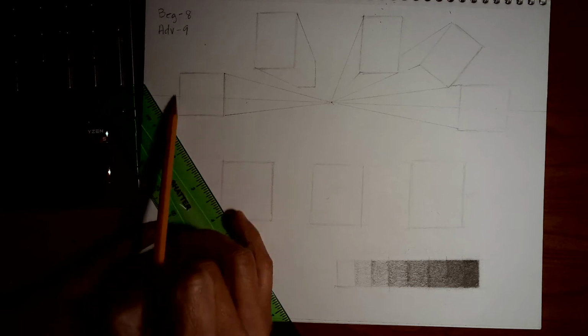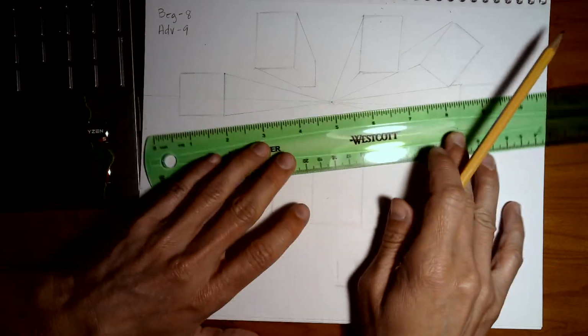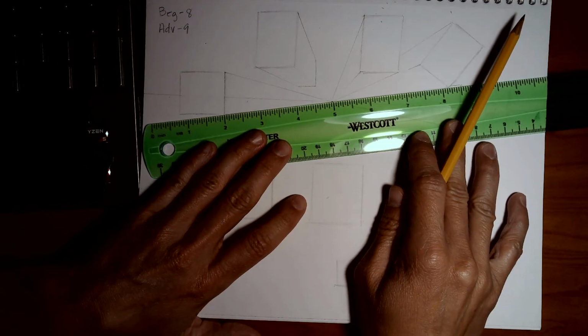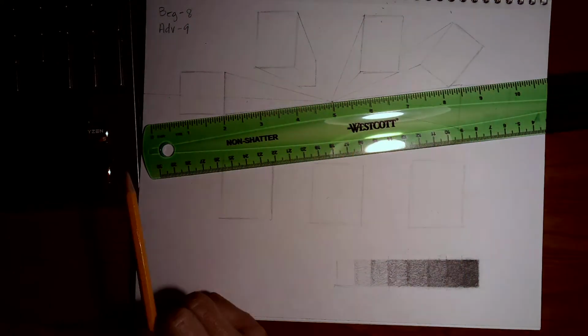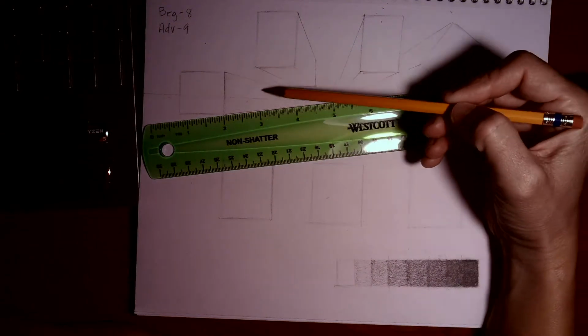So this box here is on the line. It gets 2 diagonals that go to the vanishing point. We did them freehand. I'm using my ruler just to reteach. And now we have to figure out the line that creates depth.